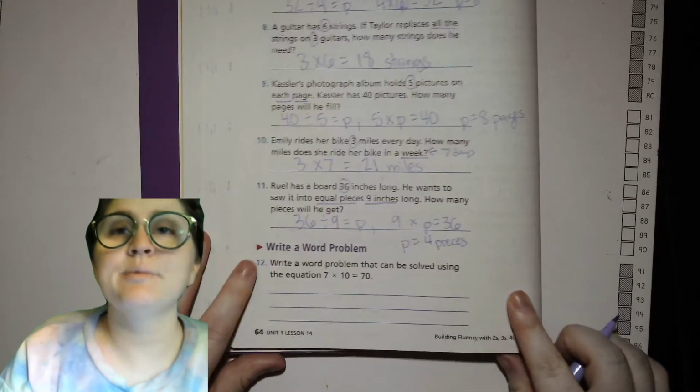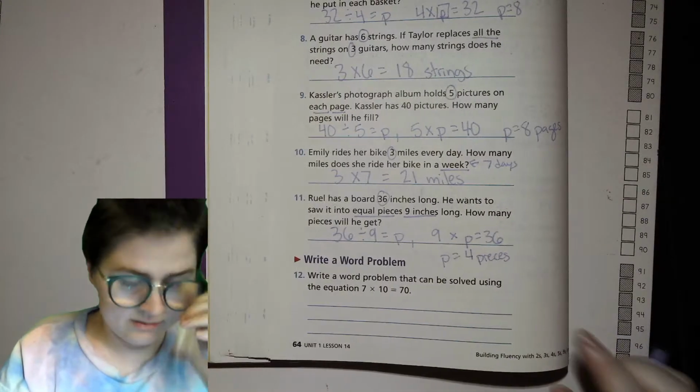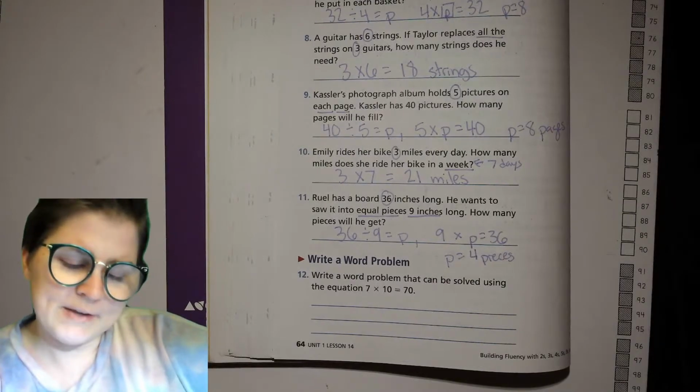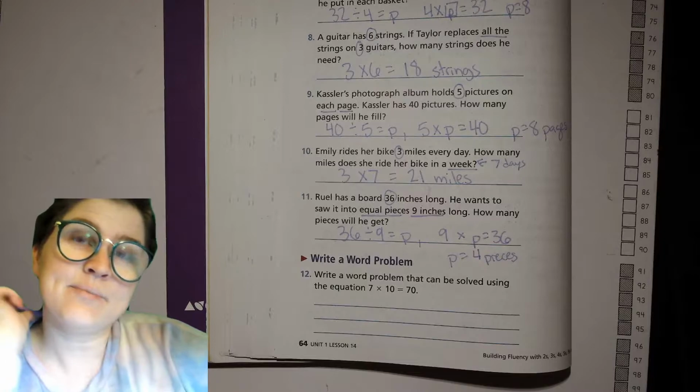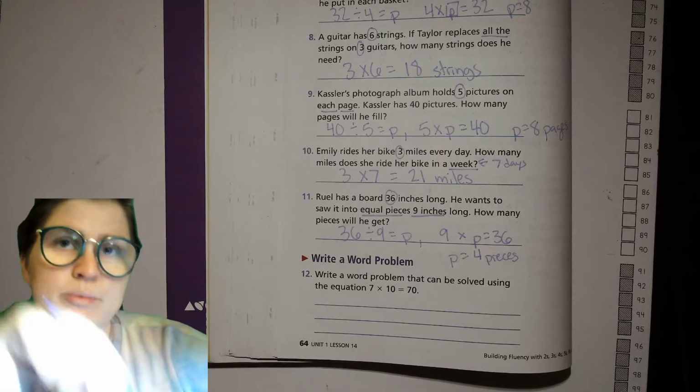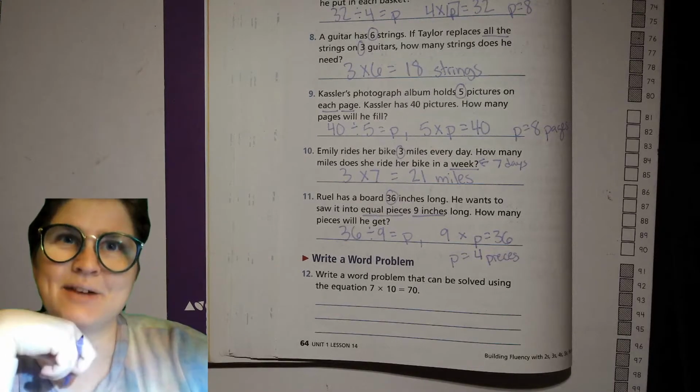Okay, number 12, last one, here we go. Write a word problem that can be solved using the equation 7 times 10 equals 70. I want you to pause this, think about your word problem, write it down, and then you can see mine when you're done, okay?